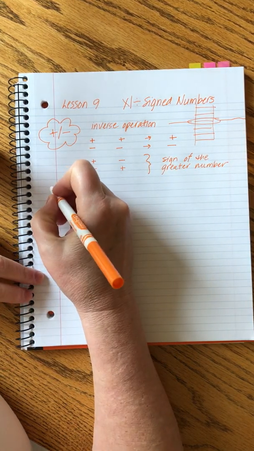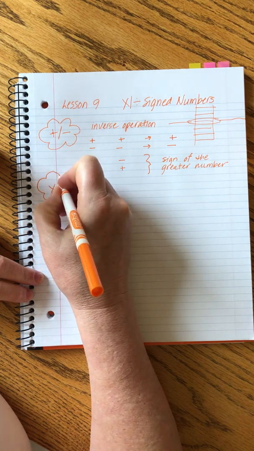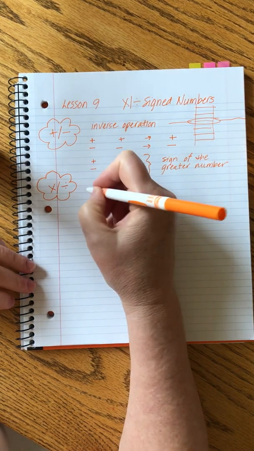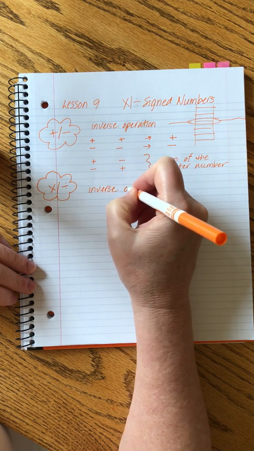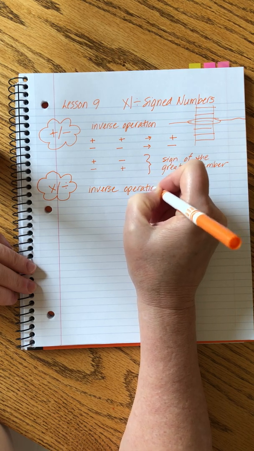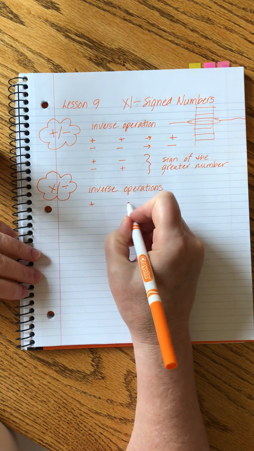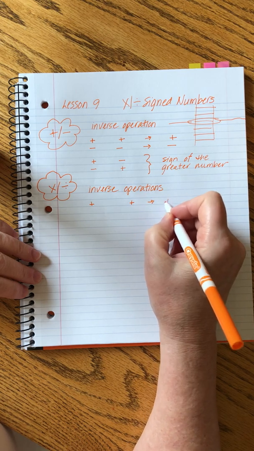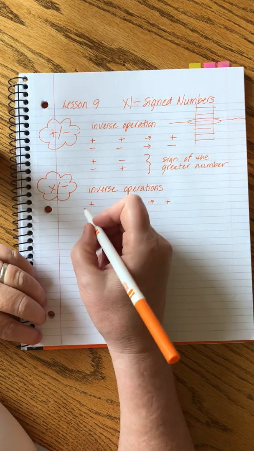Now let's talk about the rules for multiplying and dividing. They're kind of different, but kind of the same. Again, multiplying and dividing are also inverse operations. They undo each other. They go together. And again, if we have a positive times a positive or a positive divided by a positive, our answer will be positive. I mean, that makes sense. That's like what you learned in 4th grade without knowing it, is that your answers are positive.